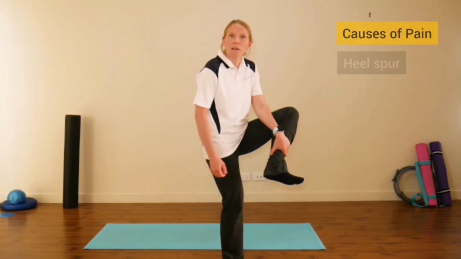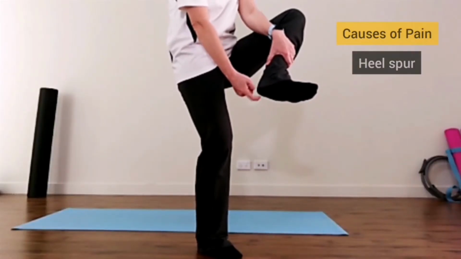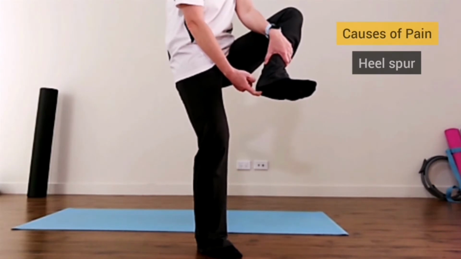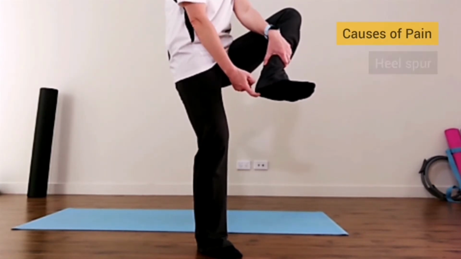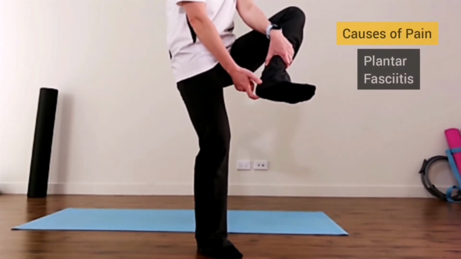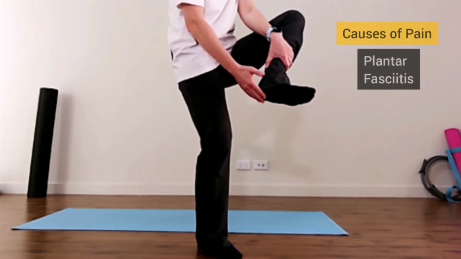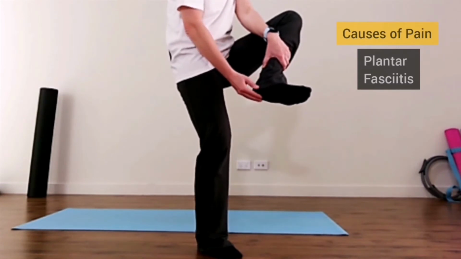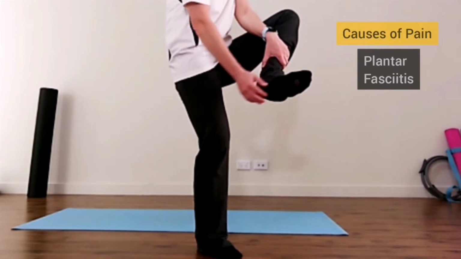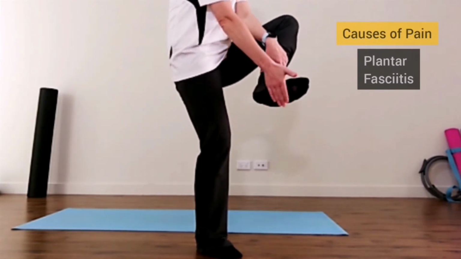You can get heel spurs, which are generally underneath the heel, so that's a little bit of extra bony growth. Those suffering from plantar fasciitis will get pain at the base underneath the heel that can potentially spread a little bit further into the bottom of the foot.